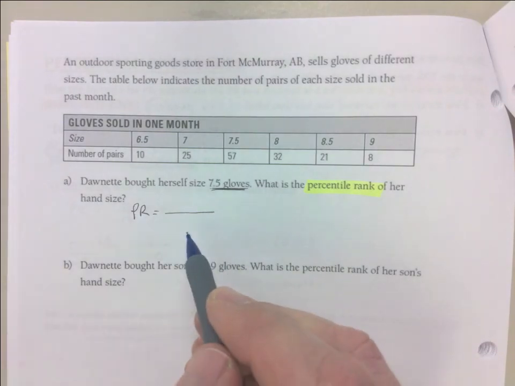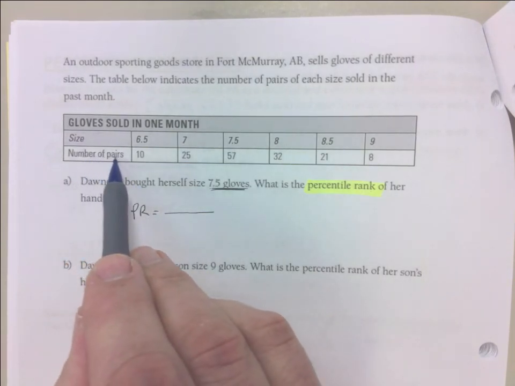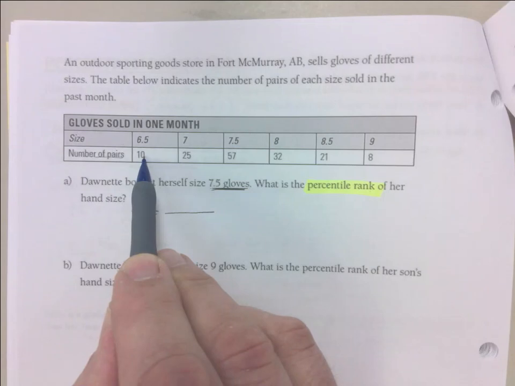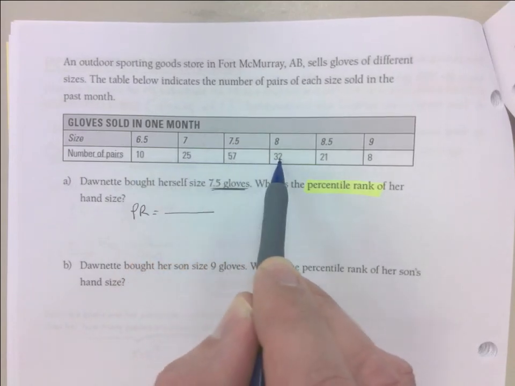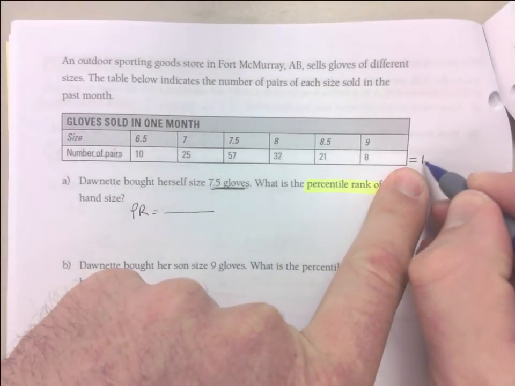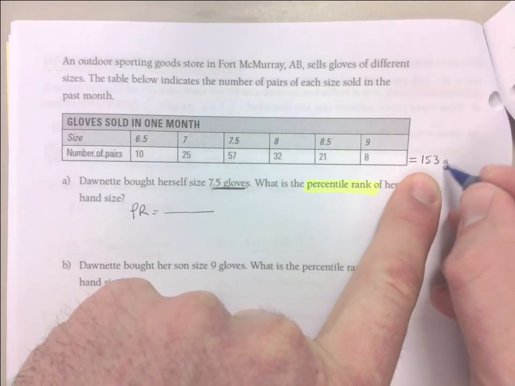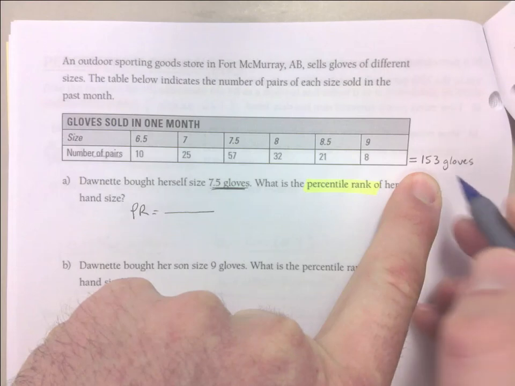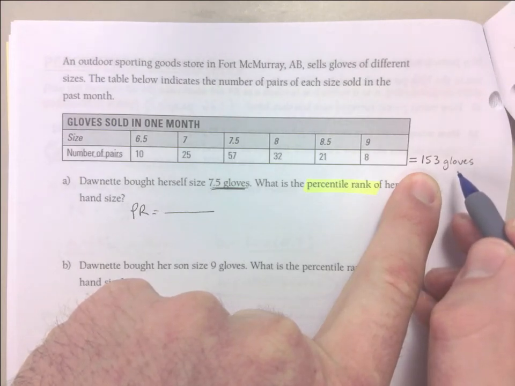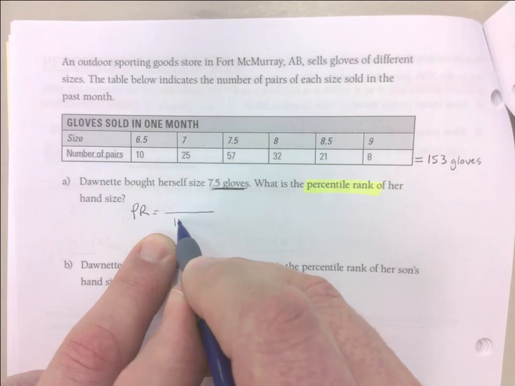What are the total number of gloves sold here? You gotta look at the number of pairs sold. You gotta add this all up. Okay, I already did that for you. So you just go over here and just write down 153 gloves have been sold. This is your N. When it's a table like this, that is your N. So we put that number down here.